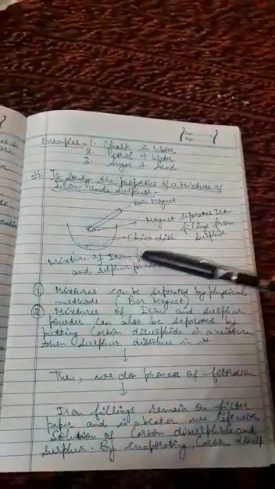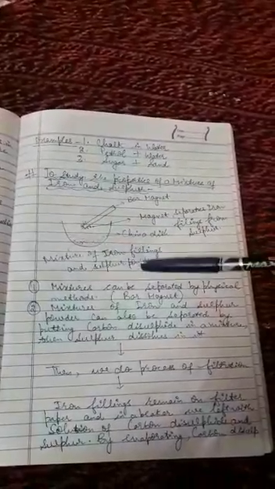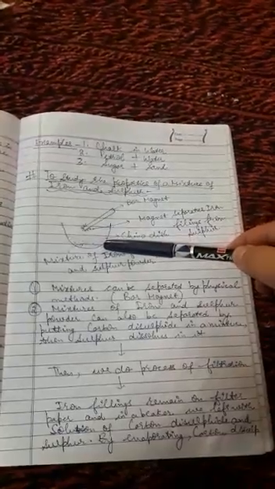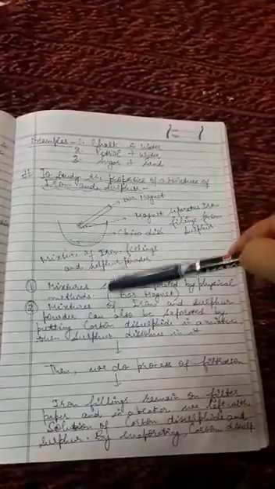Now we study the properties of a mixture of iron and sulfur. It is a very simple experiment. Take a china dish and put in a mixture of iron filings and sulfur powder. Now bring a bar magnet near the china dish. We will see that all the iron filings cling to the bar magnet.